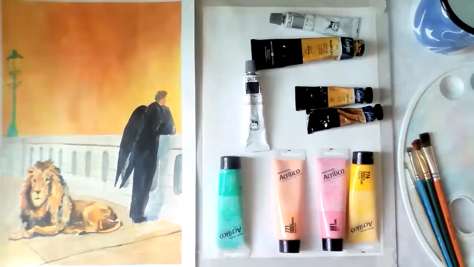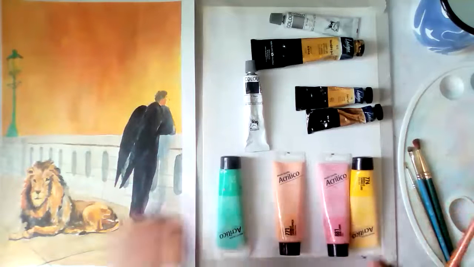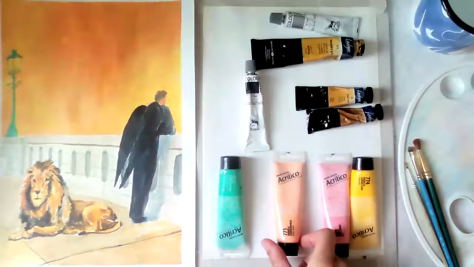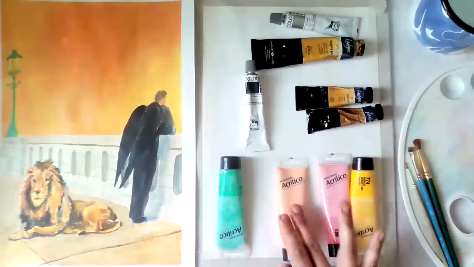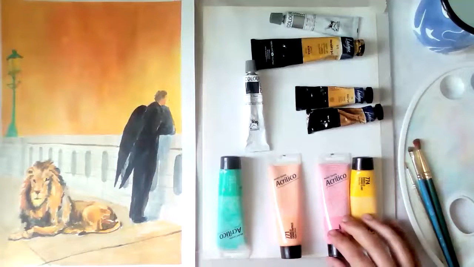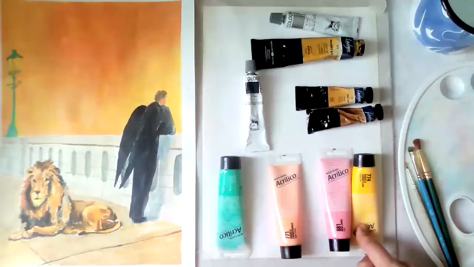But let's go through the technical part of colors. Actually today maybe not so complicated. So for the sky, this orangey, as I also like to call it, a bit peachy: either you have some orange paint that you can mix with white, or I always like this mix, pink with yellow.